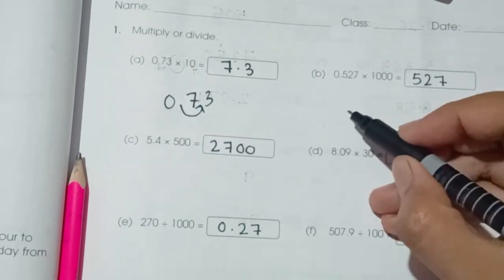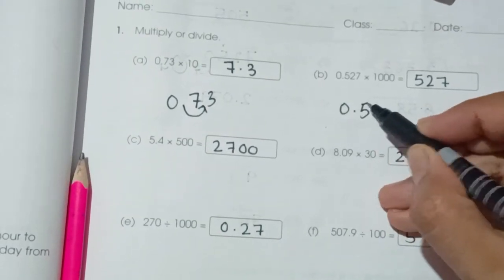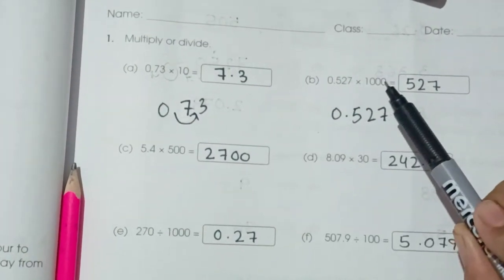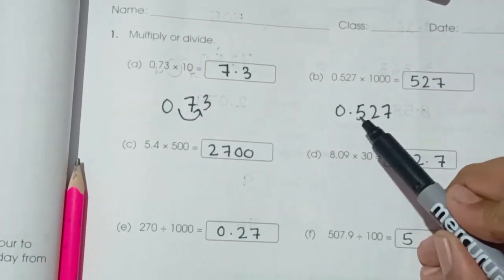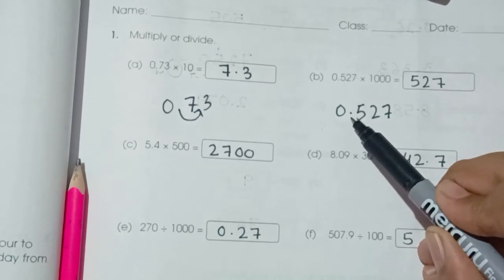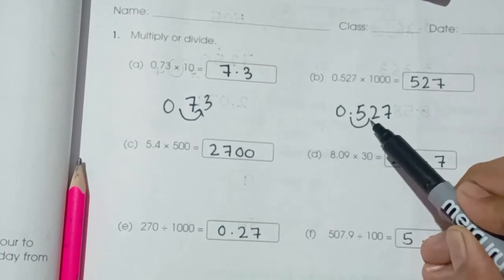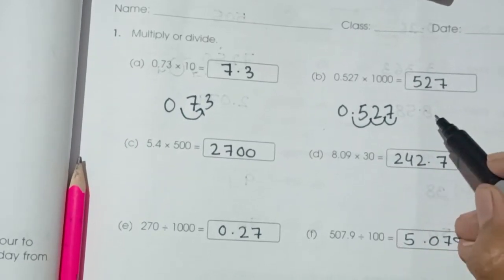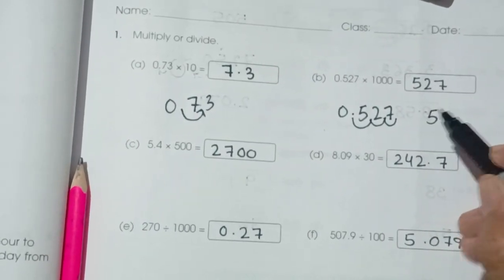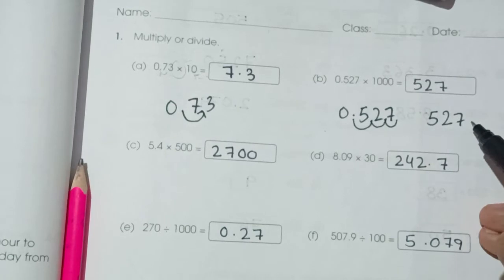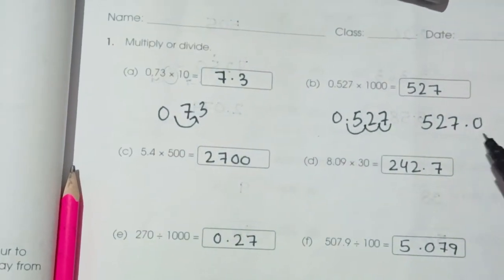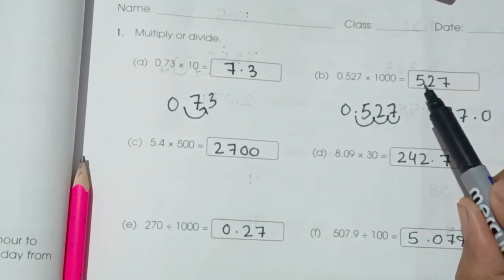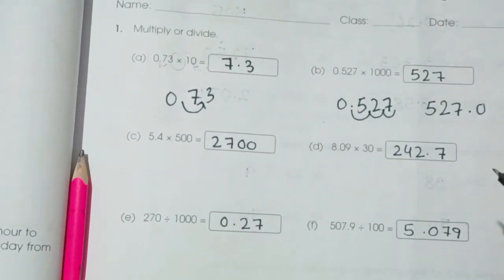Same as it is number B, we have 0.527. Now we have 3 zeros, 1 2 3, so we are going to move the decimal point to the right side 3 times. 1 2 3. It means it becomes 527.0. 0 means nothing, so we are going to write only 527.